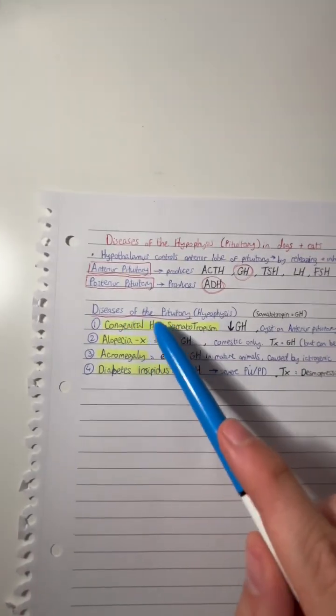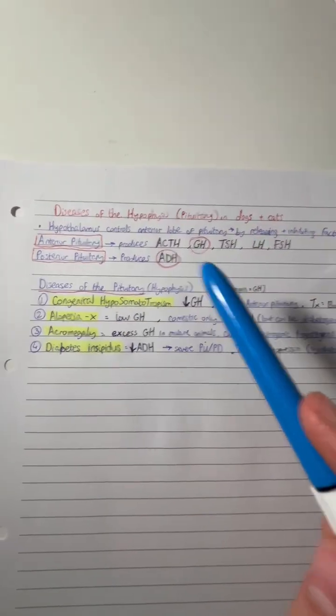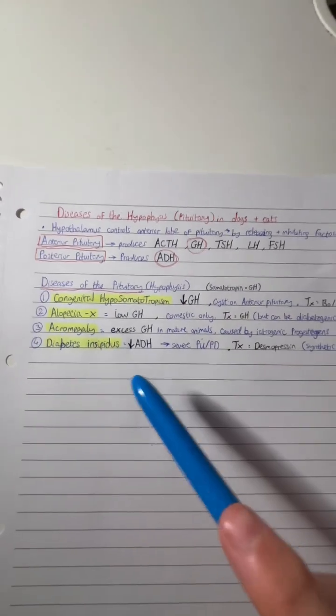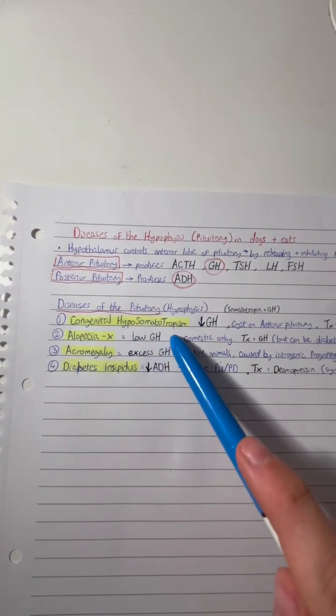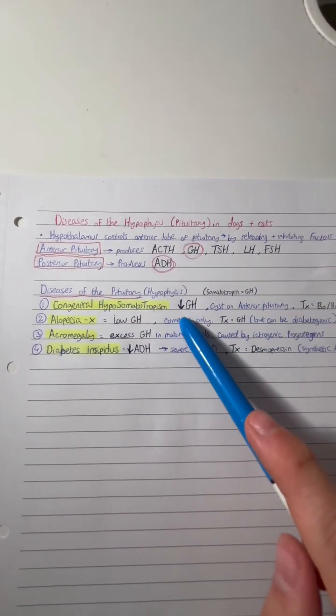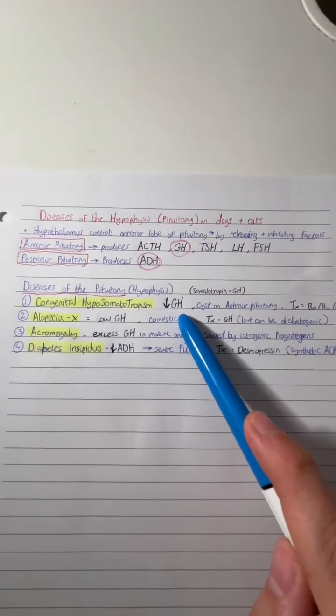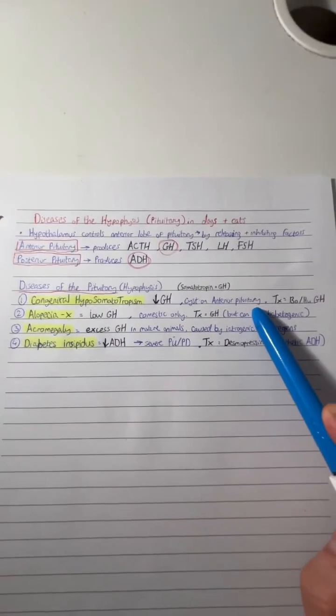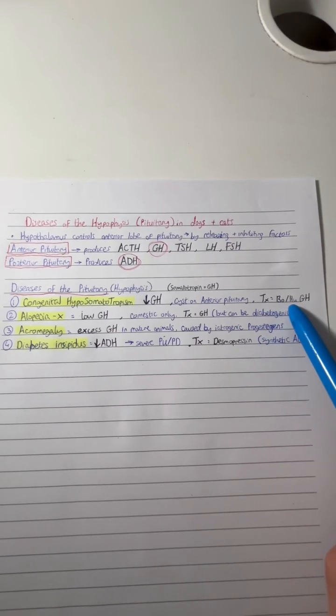The diseases of the pituitary. So you have congenital hyposomatotropism, alopecia X, acromegaly, and diabetes insipidus. For congenital hyposomatotropism, somatotropism means growth hormone, so you have decreased growth hormone. It's usually caused by a cyst on the anterior pituitary, and the treatment is to give bovine or human growth hormone.